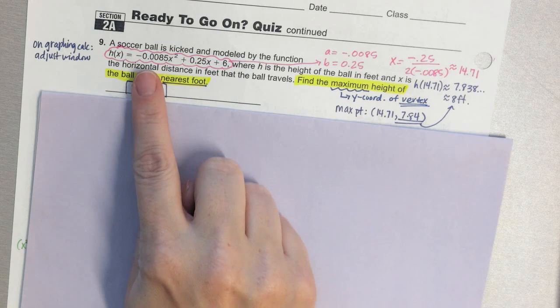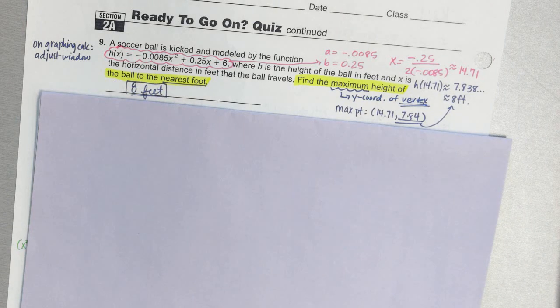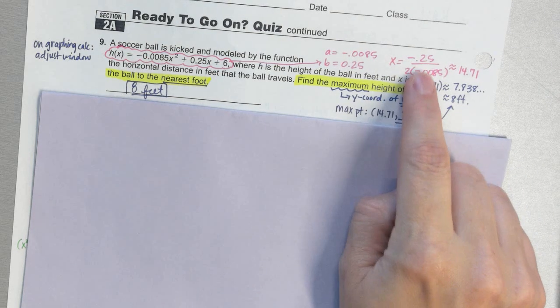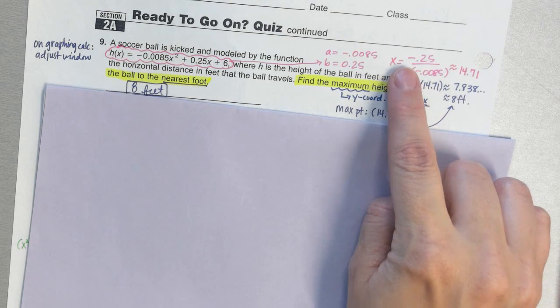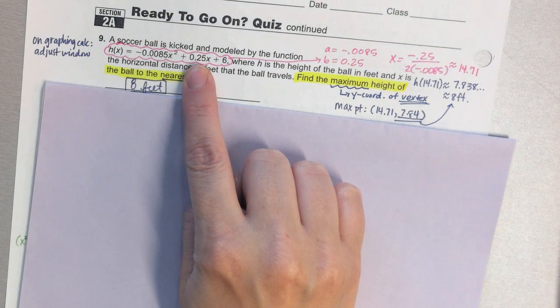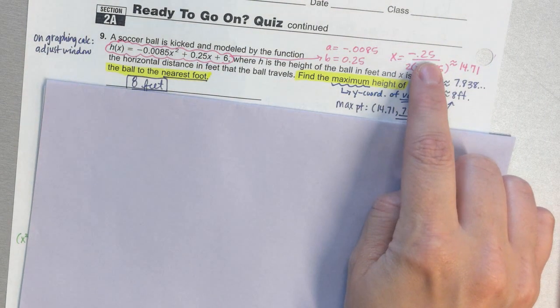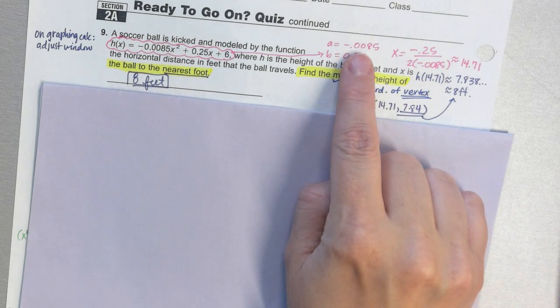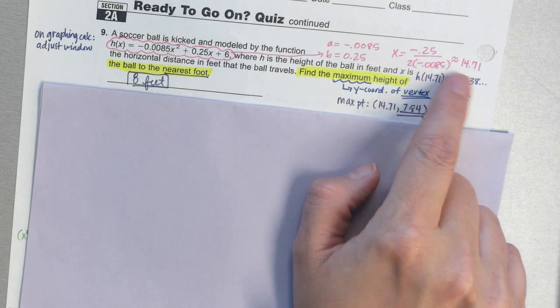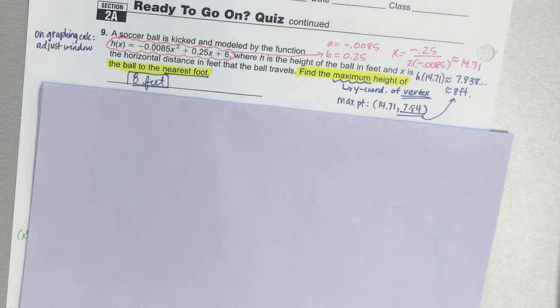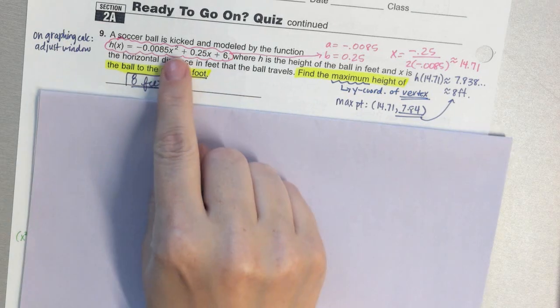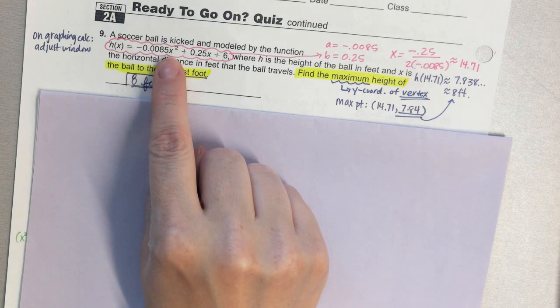So with something like this, if you were to do this on your graphing calculator, you would have to make sure that you adjust your window. But you can also find this using algebra, right? So you can do the opposite of B over 2A. So that's exactly what I did. Here's my B value. So the opposite is negative 0.25 over 2 times my A value. And then I got approximately 14.71. I plugged that back into my equation.